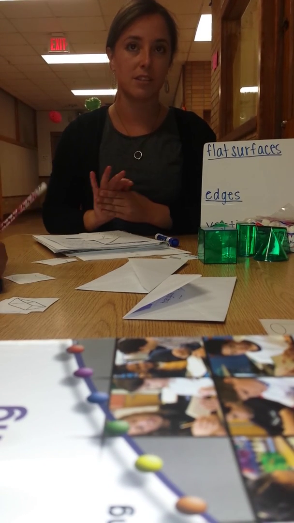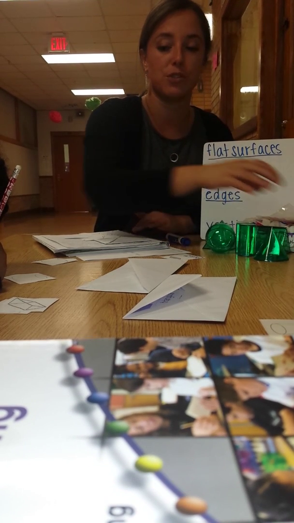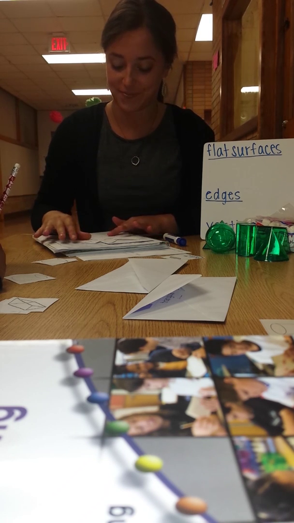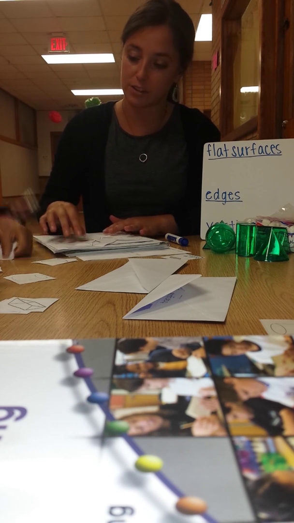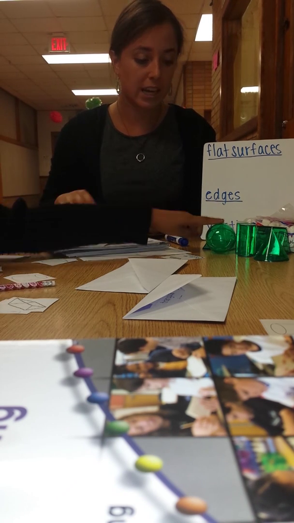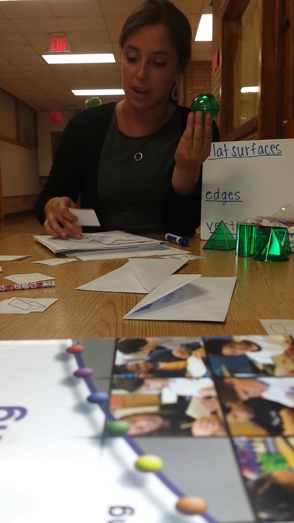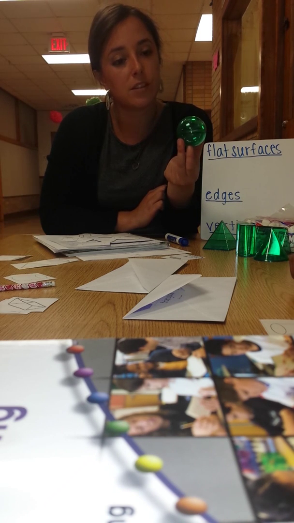Very nice job, girls. Let's do one more together. Which shape would you guys like to use? What shape do you want to do next? That's fine. That looks great. We've done one together. All right, find your paper that looks like this one. Found it. Do either of you know what this shape is called?